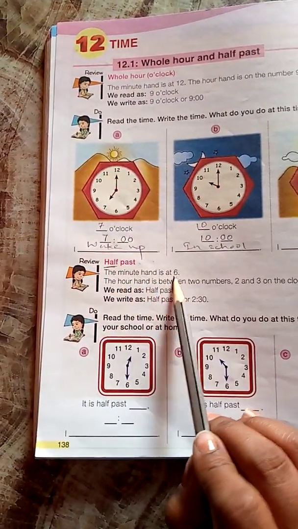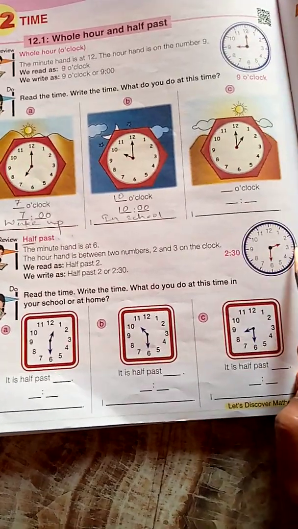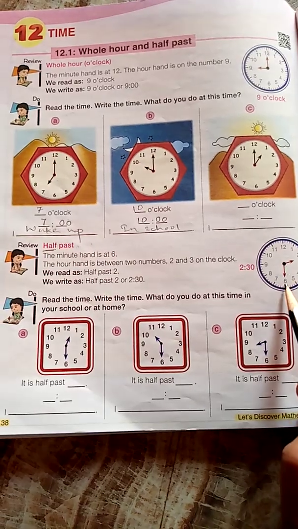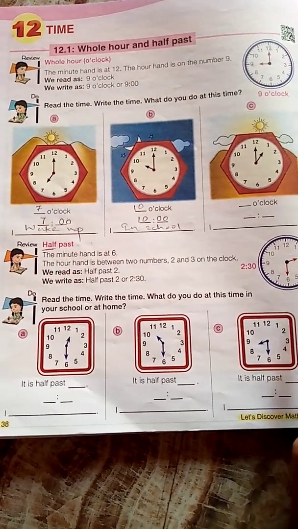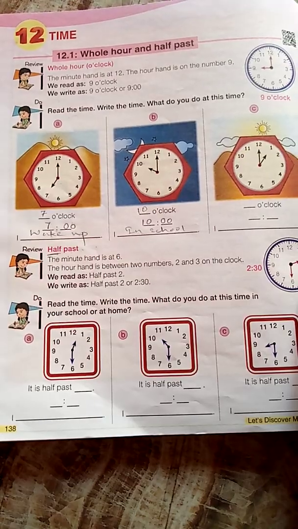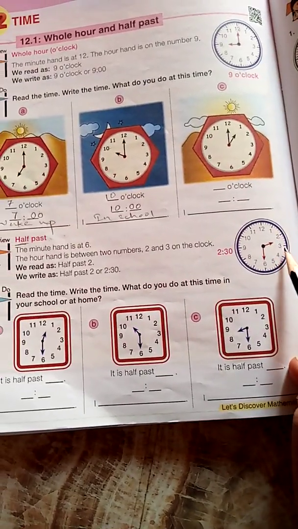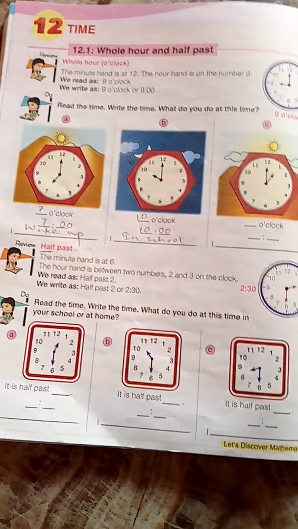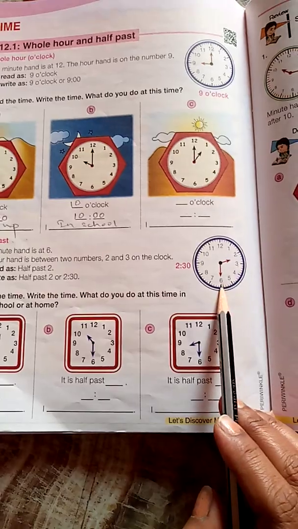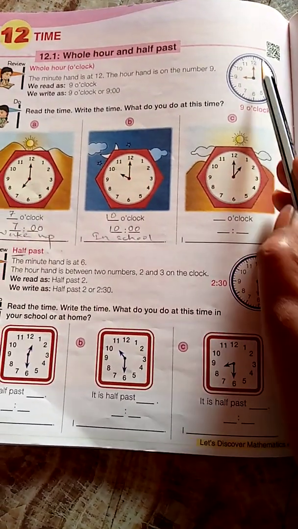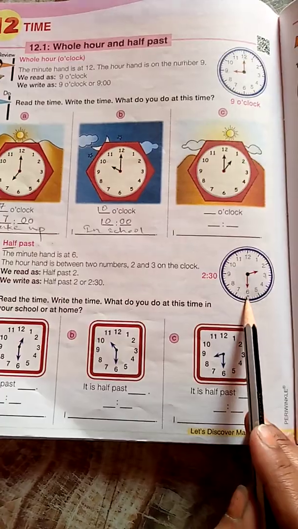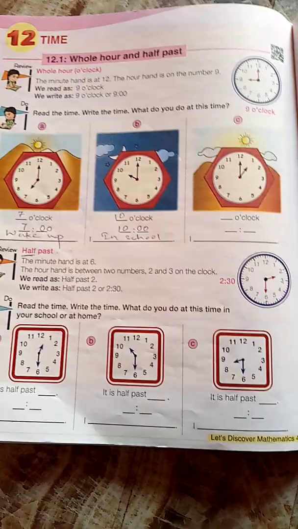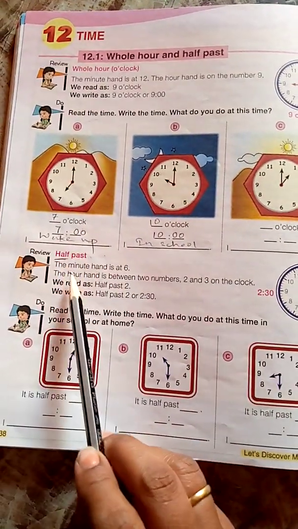The minute hand is at 6. See here, in this picture, the hour hand is between 2 and 3 and the minute hand is at 6. Okay, is it correctly showing at 2? No, it is between 2 and 3 and the minute hand is at 6. Half of 12 is what? 6. 6 plus 6 is 12. So, half means it is always at 6. Always remember, children. 12 is full. Half of 12 is 6. That is half past.